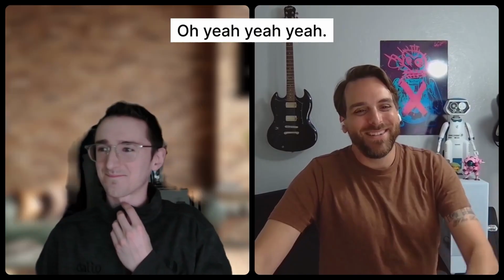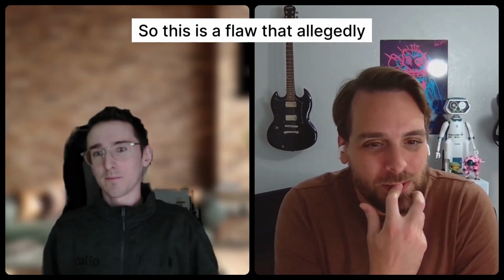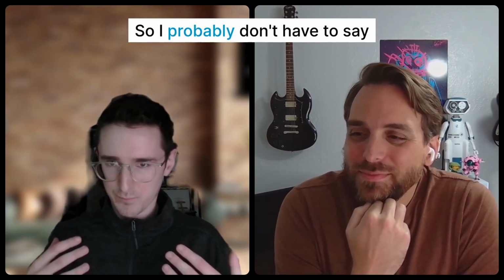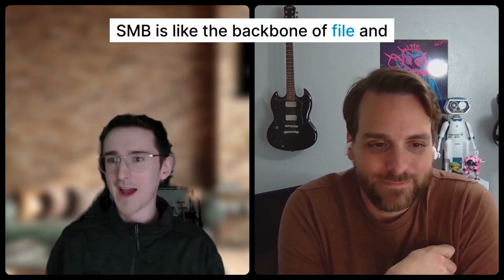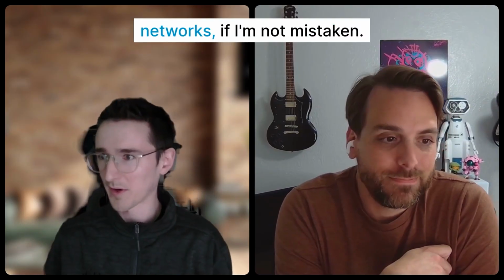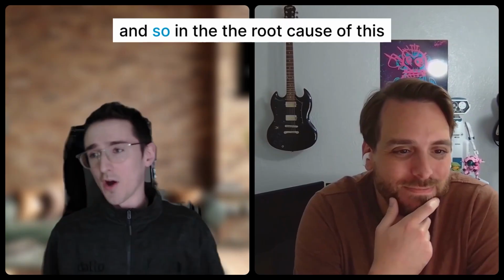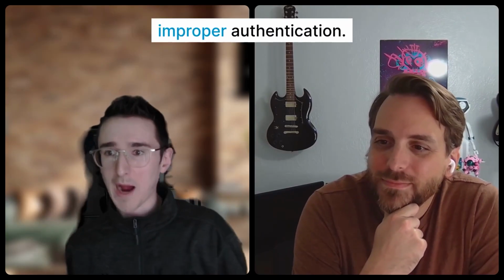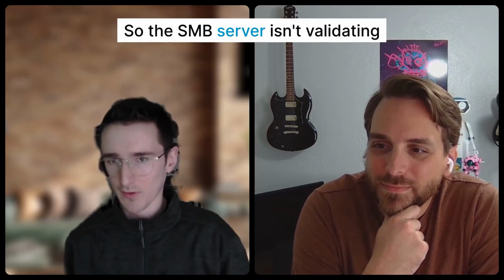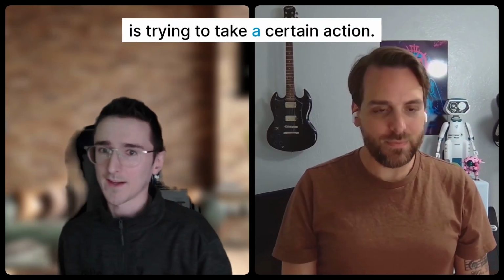Oh yeah. But back to the vulnerability here. This is a flaw that allegedly lives in the Windows SMB server. I probably don't have to say this, but I'll say it anyways. SMB is the backbone of file and printer sharing across Windows networks, if I'm not mistaken. Depending on how you share the printer, yeah. The root cause of this vulnerability again seems to be improper authentication. The SMB server isn't correctly verifying who is trying to take a certain action.